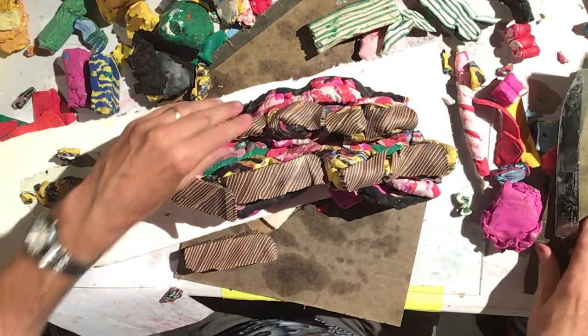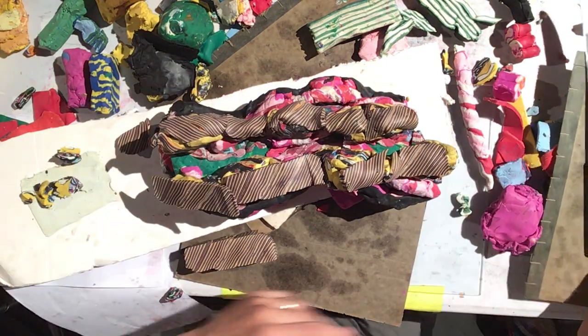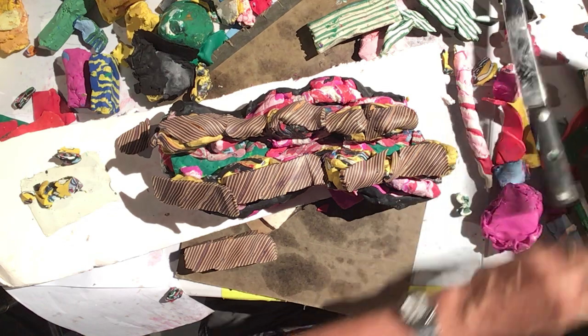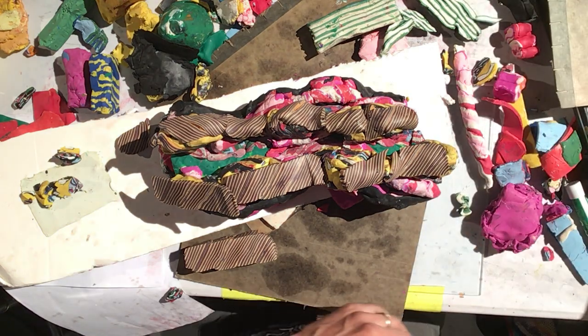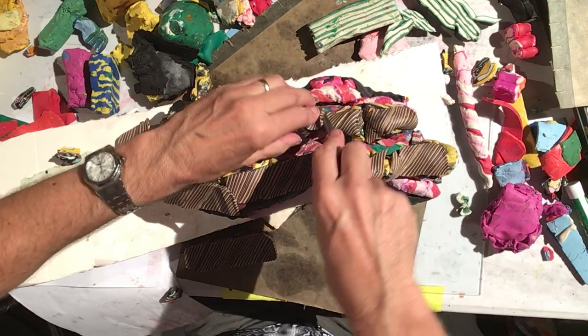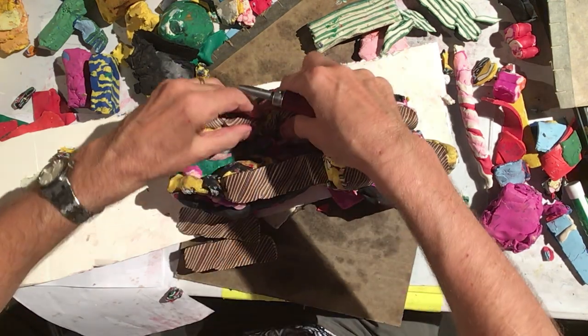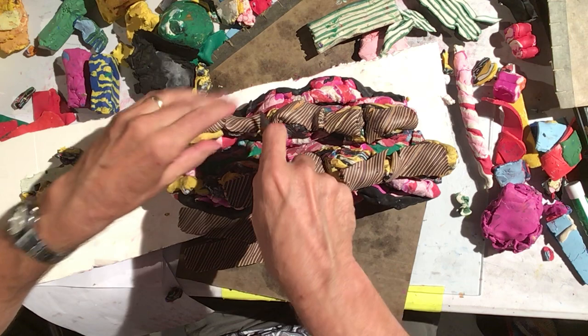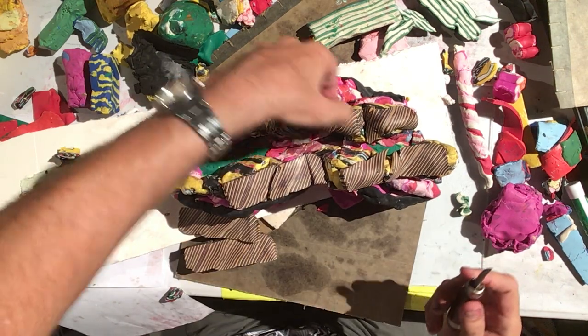So I got, where did my nice tool go, my favorite tool? Where are you? The burnishing tool? It's right there. Okay, so you can see I made a V. You can see I made a V. And you can see I made a V. And these will be the three eye blinks.